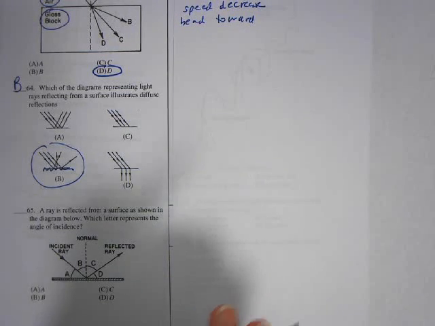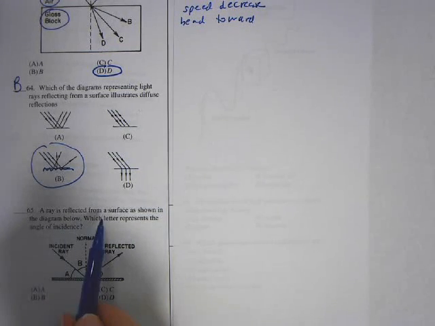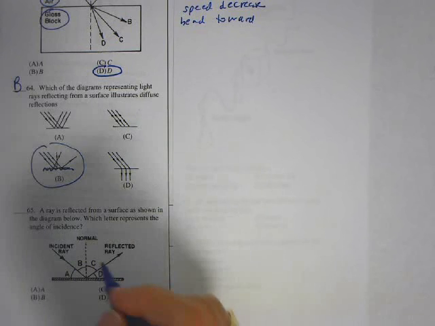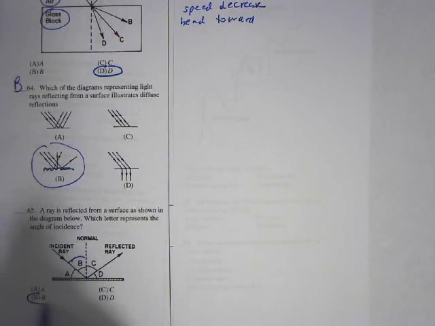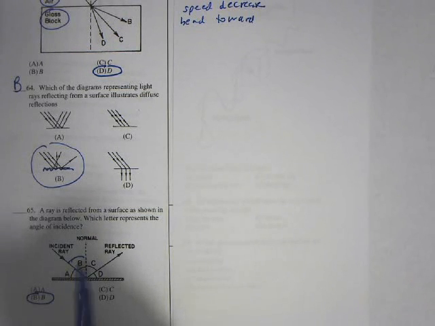Number 65, a ray is reflected from a surface as shown. Which letter represents the angle of incidence? Well, the angle of incidence means where it's coming from. The reflected ray is where it's going to. So this is the angle here, and that's when we first looked at the chapter. Remember, we always measure the angles from the normal, and the normal is perpendicular to the surface that is being reflected from. So that's just kind of like the definition.